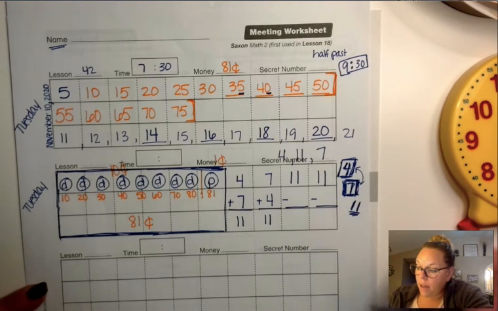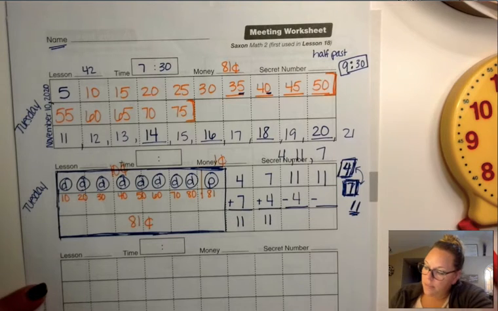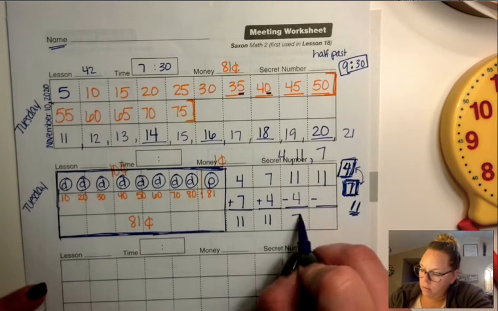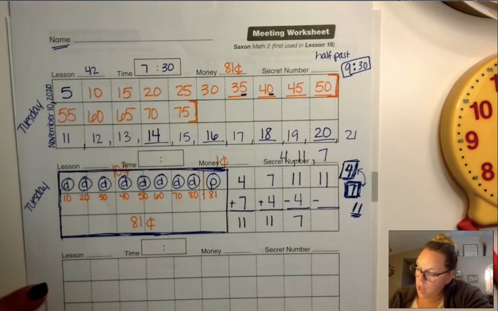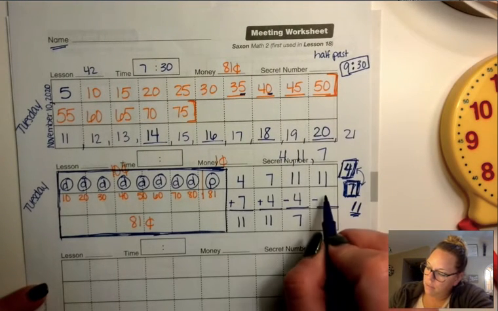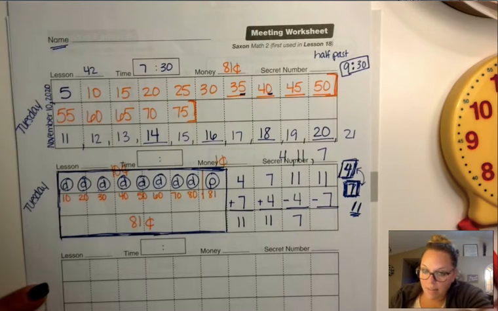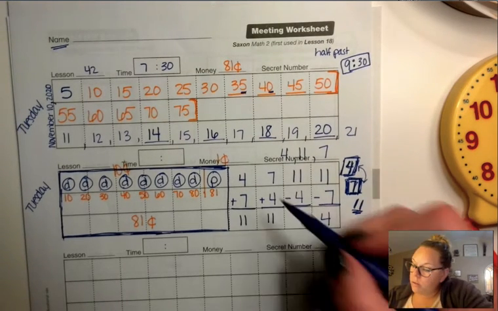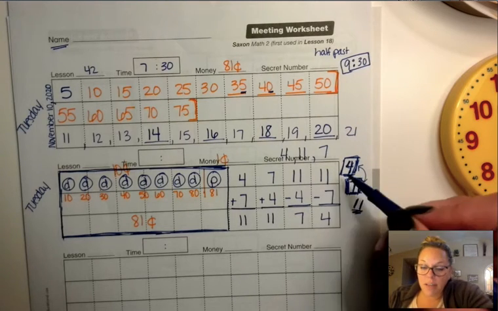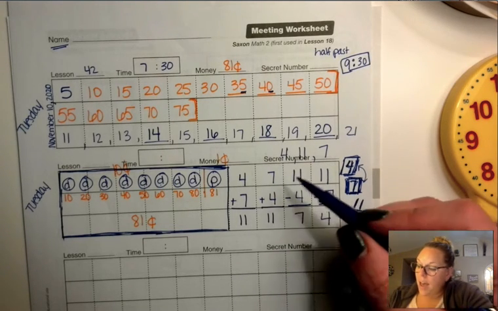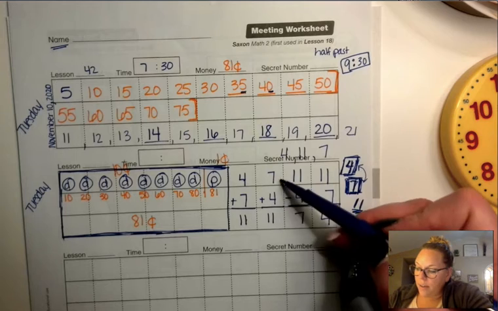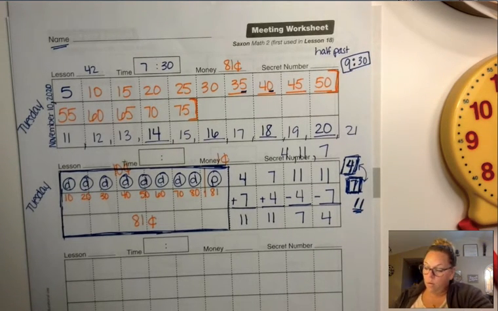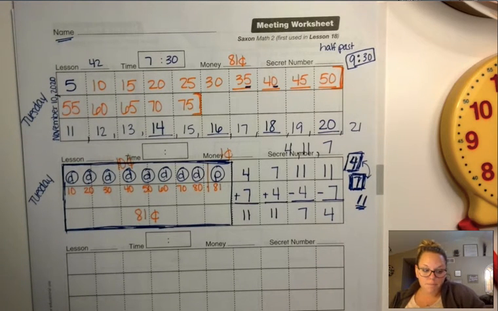Now I need to use my other numbers. If I say 11 minus 4, what is that going to equal? It'll equal 7. And then if I say 11 minus 7, I will equal 4. You'll notice that each time I did my addition or subtraction problem, I was only using 4, 7, and 11. There were no other numbers in there. Okay, only 4, 7, and 11.